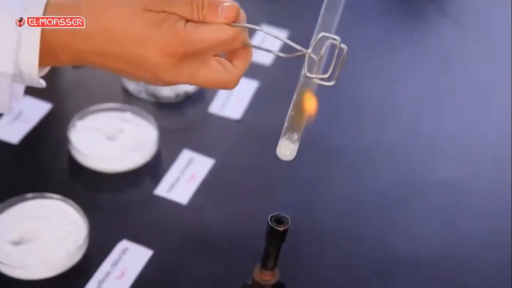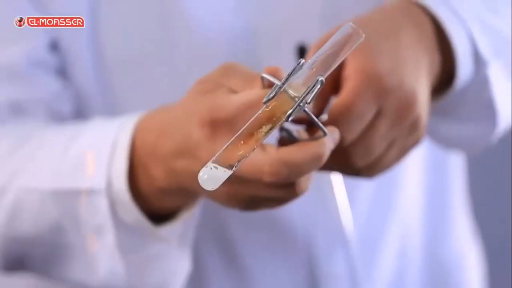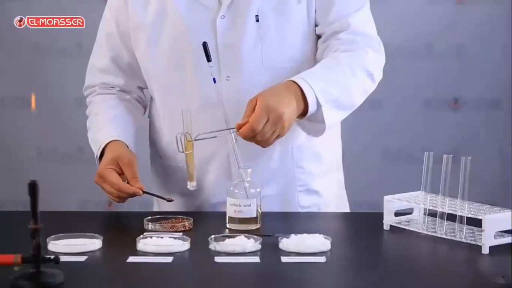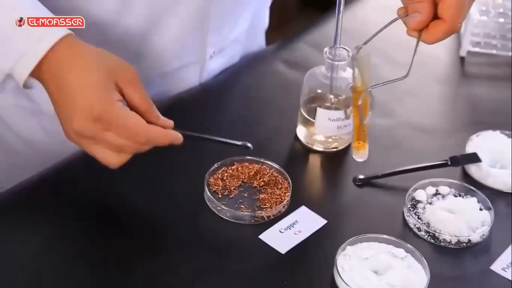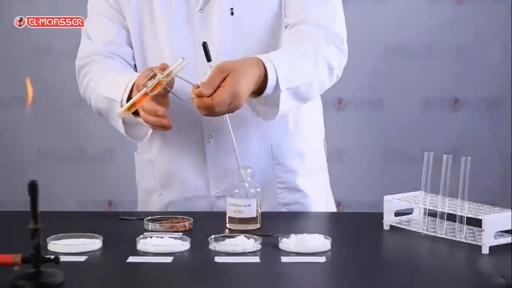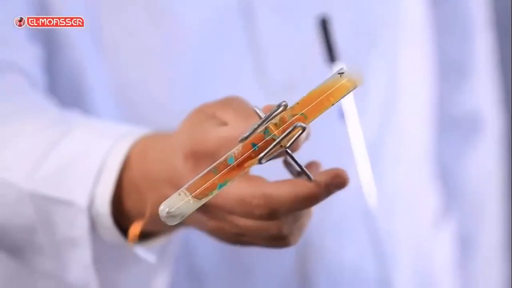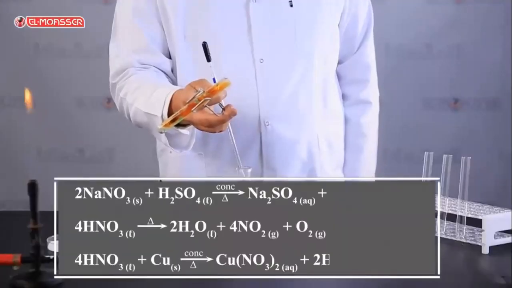Brown vapors of nitrogen dioxide gas evolve due to decomposition of nitric acid. The density of the vapors increases by adding copper filings and a green substance of copper-2 nitrate is formed.